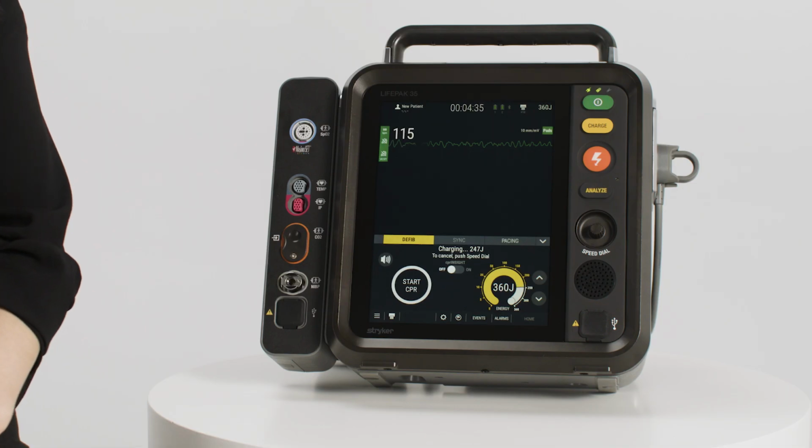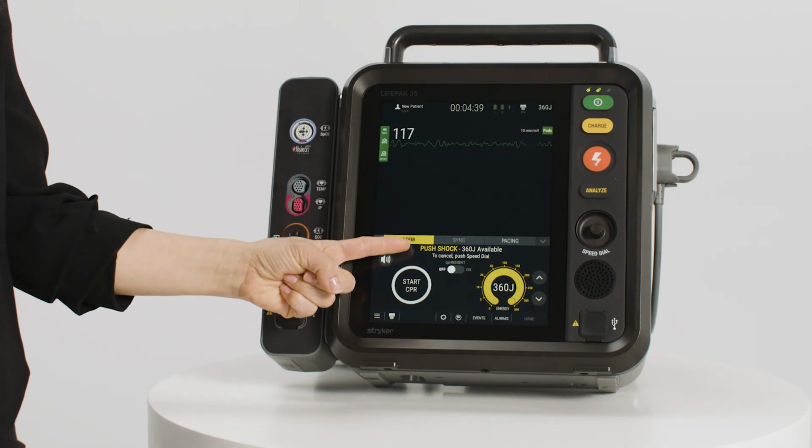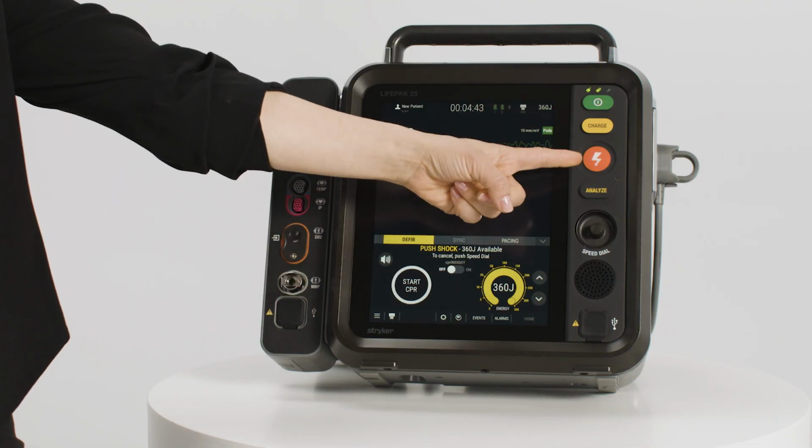While the defibrillator is charging, yellow shading appears in the energy dial and a ramping tone sounds, indicating the charging energy level. When the defibrillator is fully charged, the screen will display available energy and the push shock prompt. The shock button will also flash.